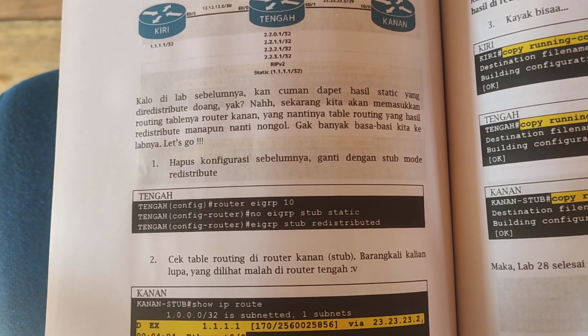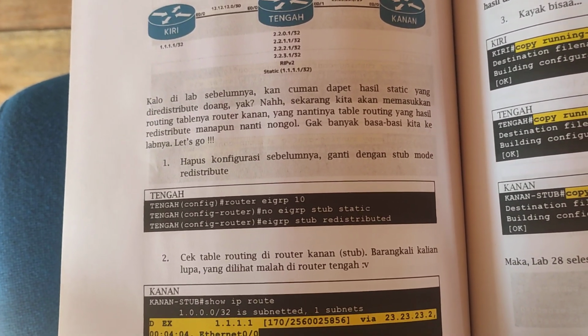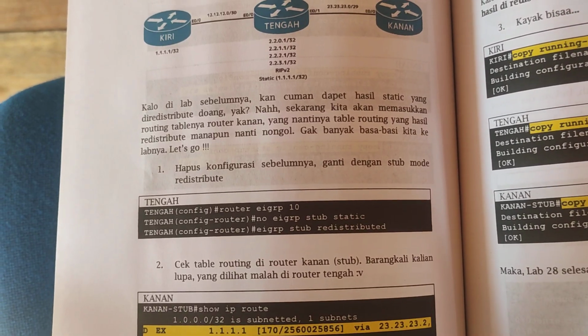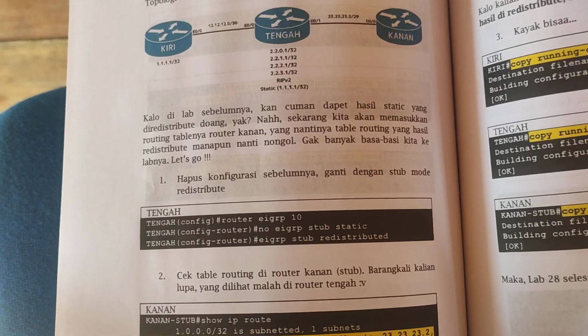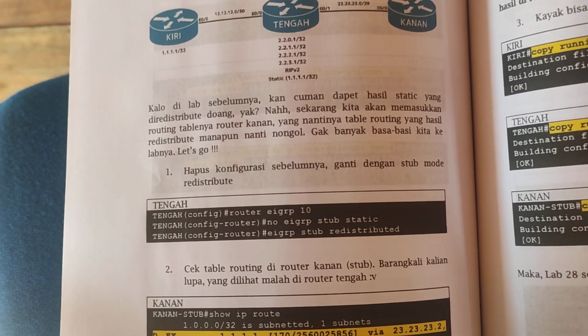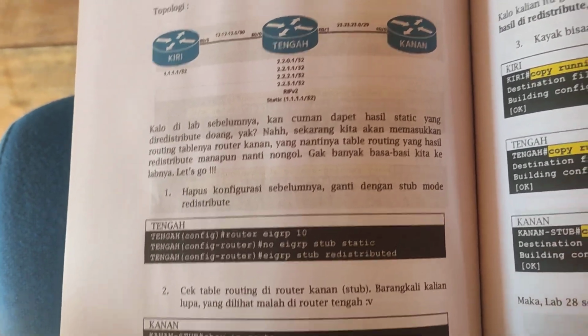Basically, the router acts as a limited source of external routes, but still avoids being a transit router for normal EIGRP traffic. Okay, why is it useful?